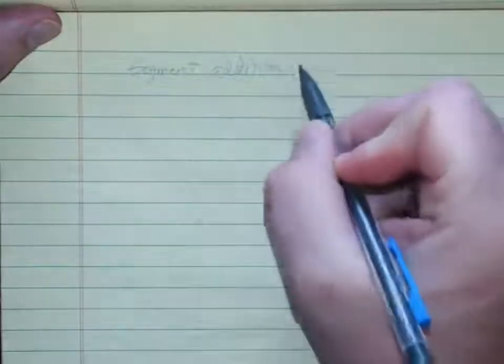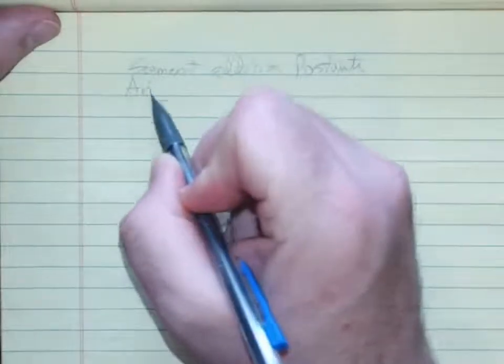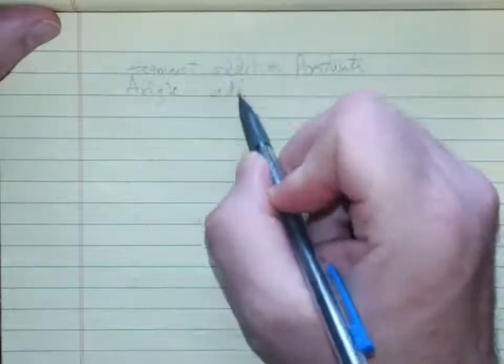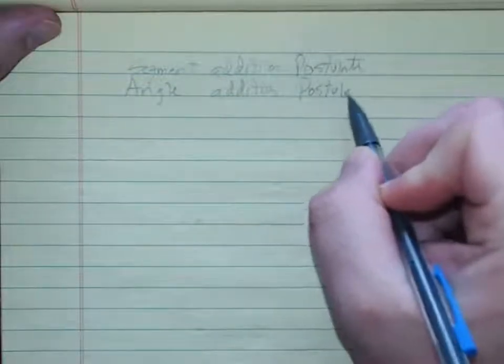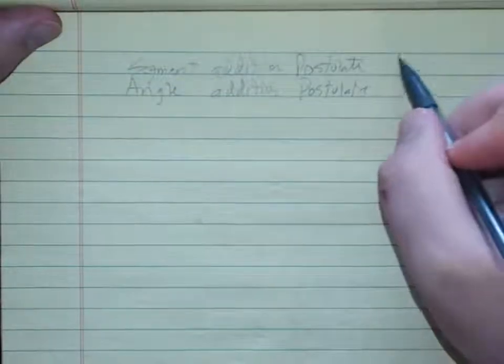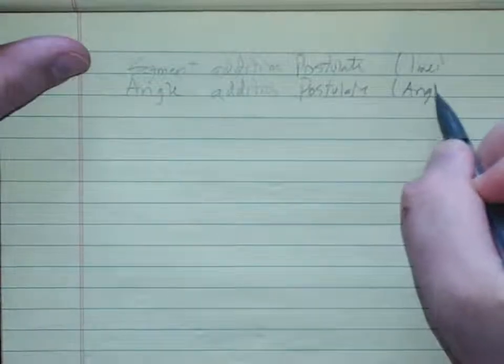Here's what I mean. The idea behind the addition postulates, there's 2 of them. Segment addition postulate and then the angle addition postulate. The idea behind them is the segment one is for lines and the angle one is obviously for angles.